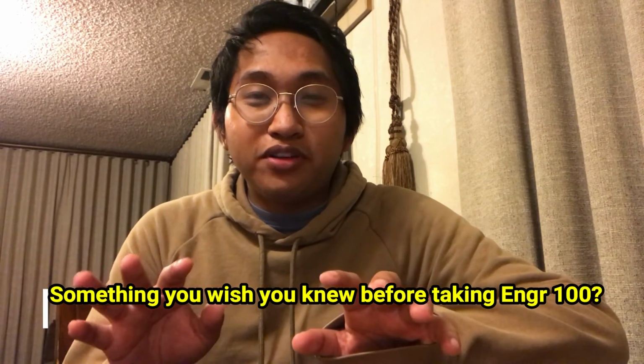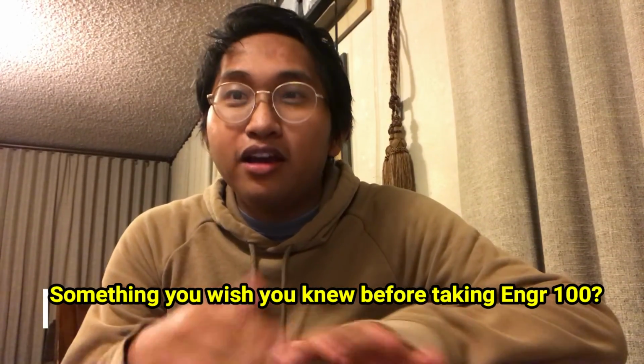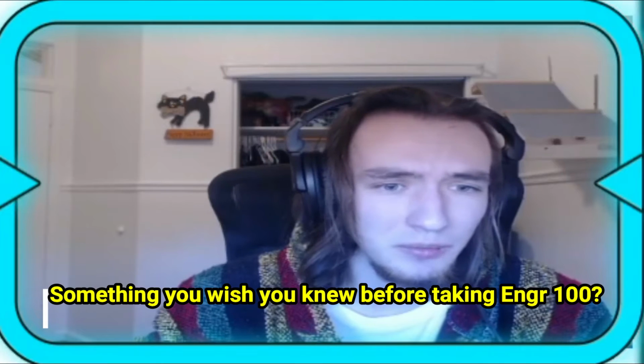I wish I would have known that we weren't going to build a hovercraft, but instead we were building a Rube Goldberg machine. I think, honestly, just kind of the emphasis on how much this was going to be a hands-on class, and that most of your work was going to come from this project. If you don't have experience really building anything, even simple designs like what we had to do were really kind of difficult to do.